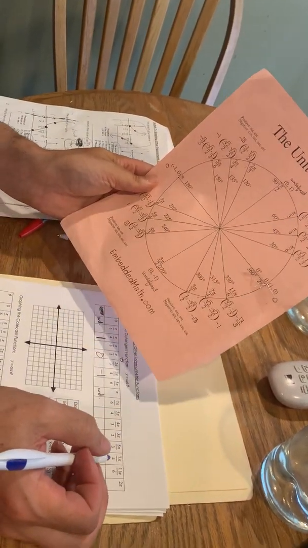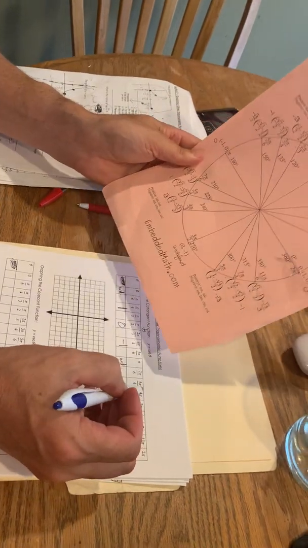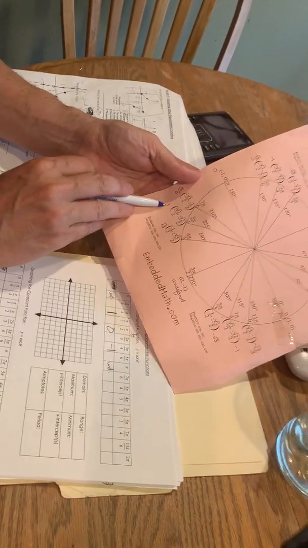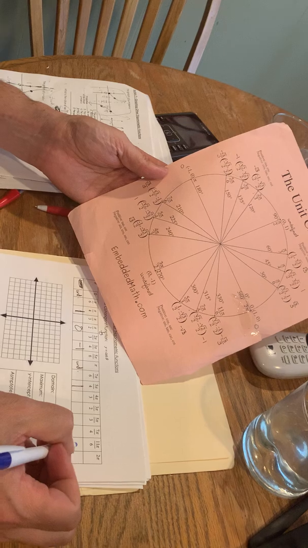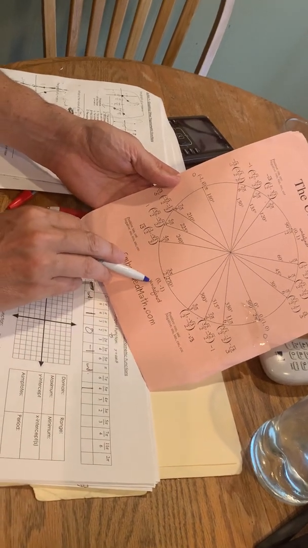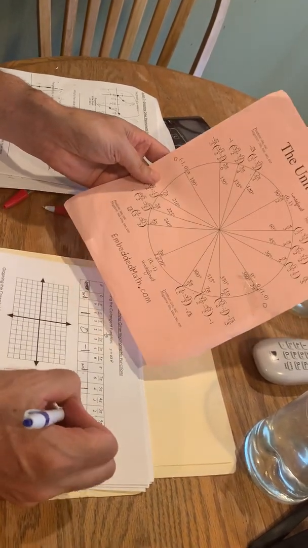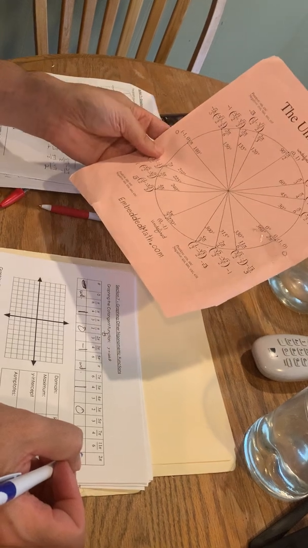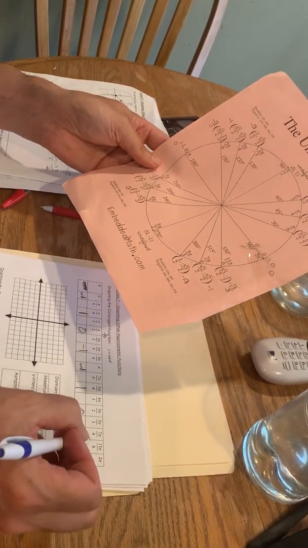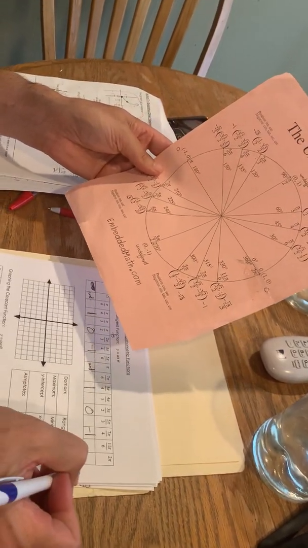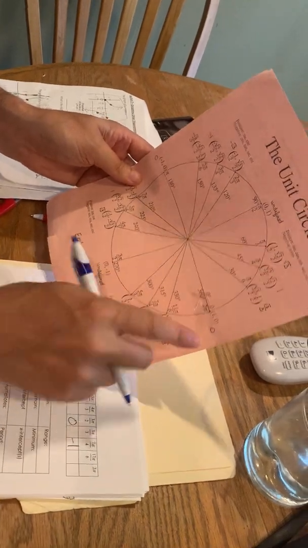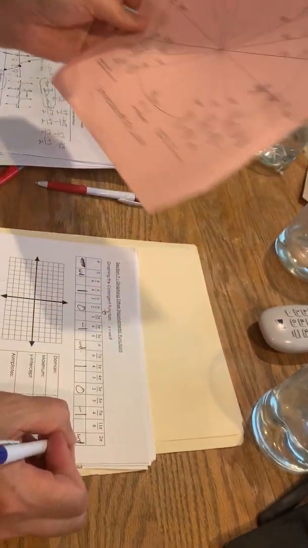And then this will just continue. So if I go to 5 pi over 4, the tangent's 1, so is the cotangent. Tan of 3 pi over 2 is undefined, reciprocal is 0. Tan of 7 pi over 4 is -1, so is cotangent. And the tan of 2 pi is 0, cotangent's undefined.